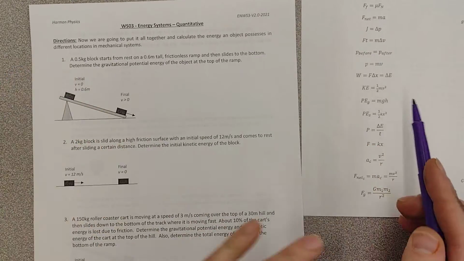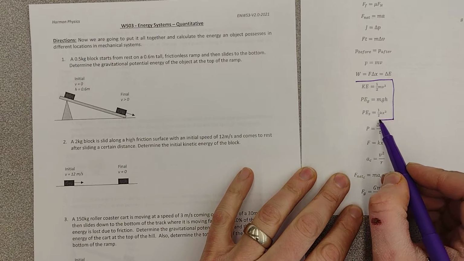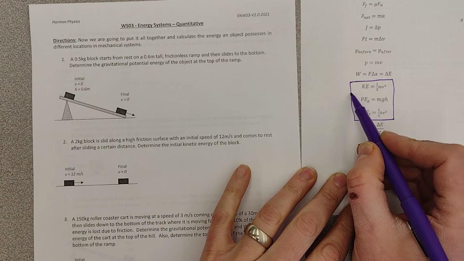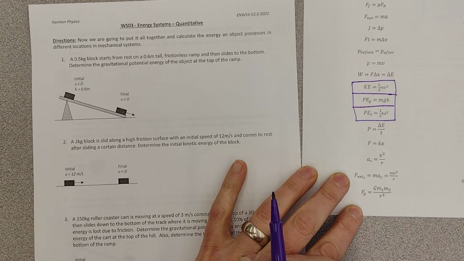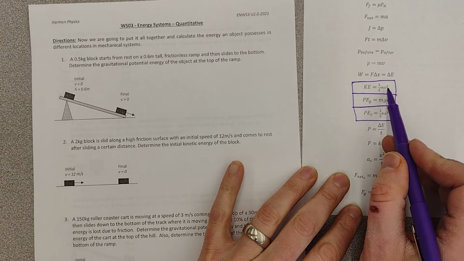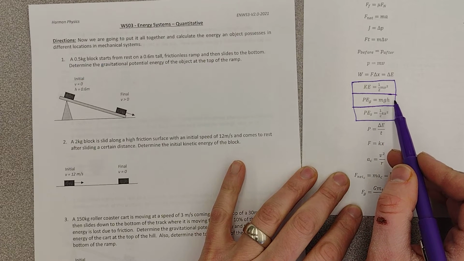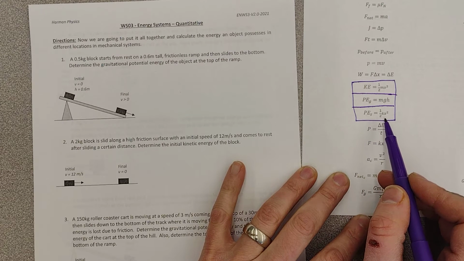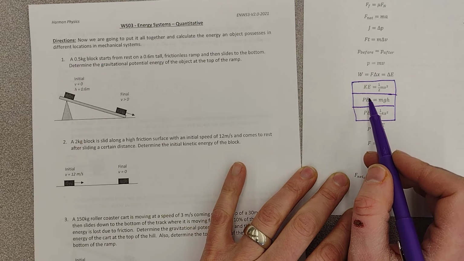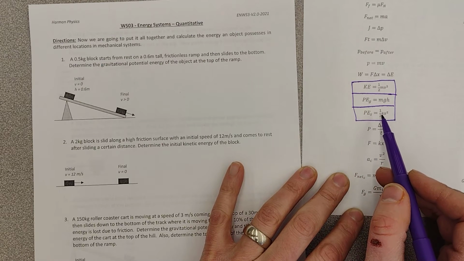So the equations we're looking at here are mostly going to be just these three: kinetic energy, gravitational potential, and spring potential. If something's moving, it has kinetic energy. If something is changing height, it will be changing gravitational energy. If there's a spring and it's compressed or expanded, we'll have spring potential energy. The energy will transfer between these three forms depending on what's going on.